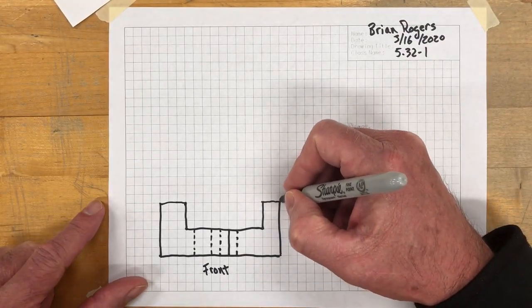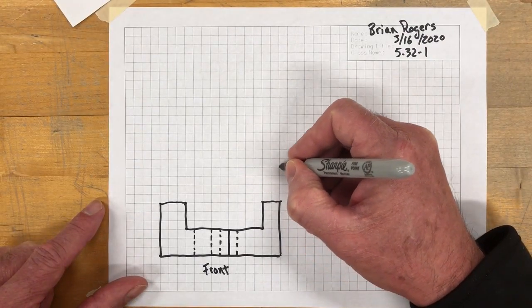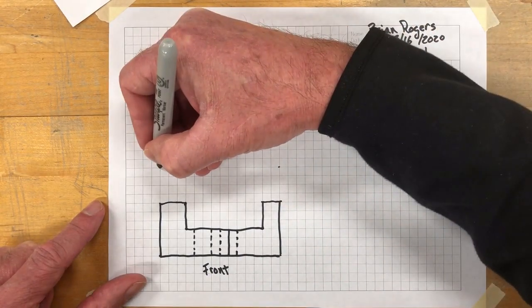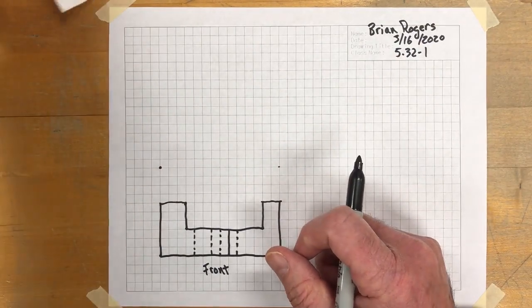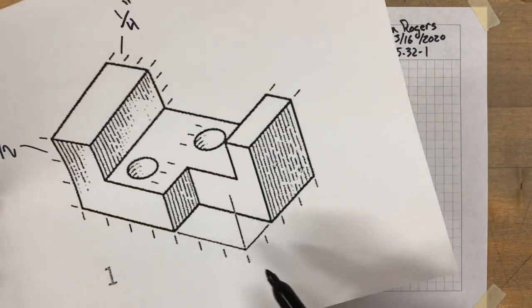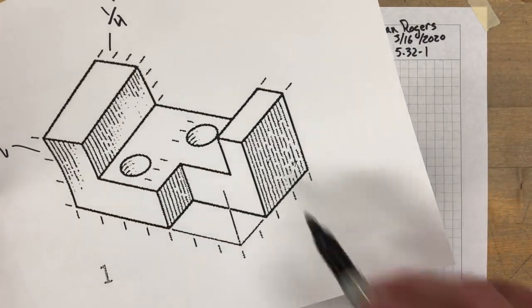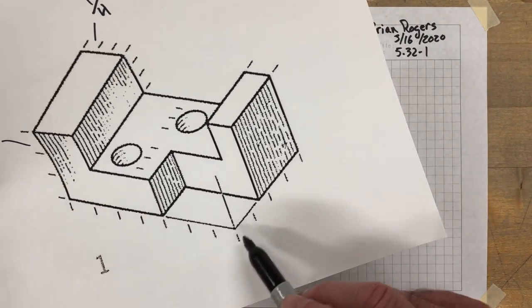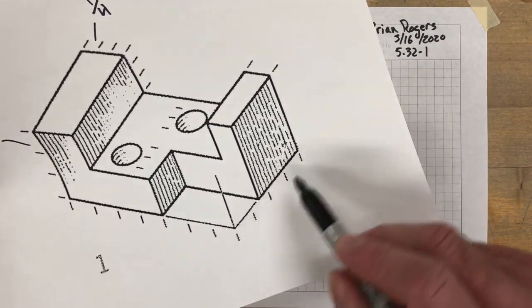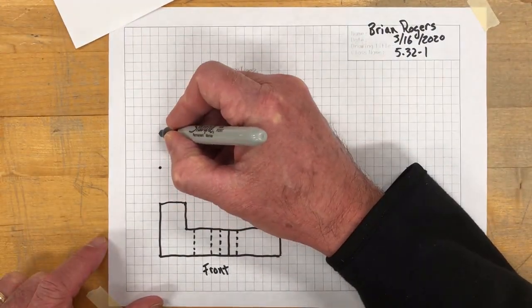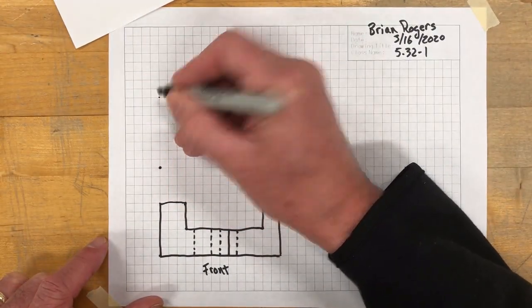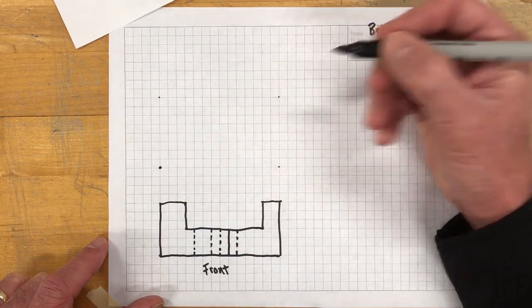Now I'm going to go ahead and measure up 4 units of space. 1, 2, 3, 4. I'm going to go ahead and put a dot right there, indicating the length of the object. I'm going to check my drawing again here. I see that it is 2, 4, 6, 8 blocks deep. So 4 large tick marks. So 1, 2, 3, 4, 5, 6, 7, 8. I'm going to do the same here.